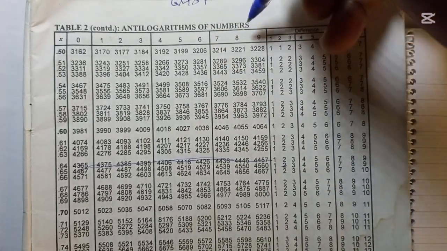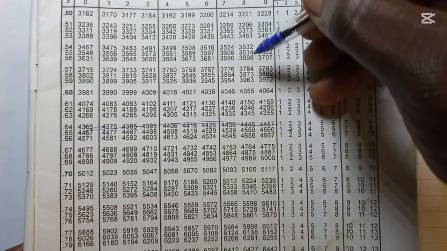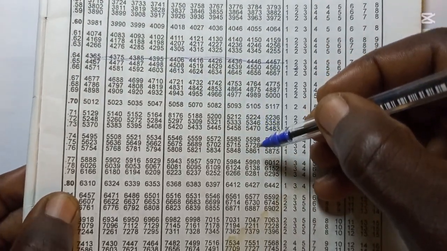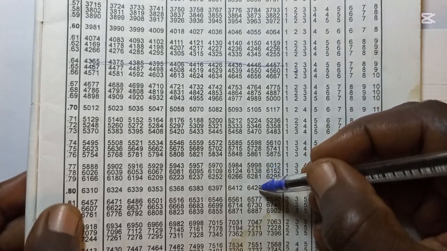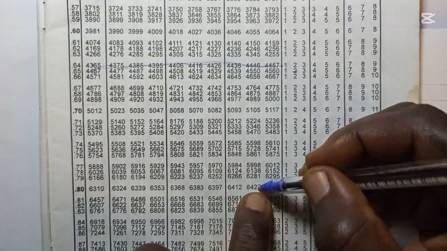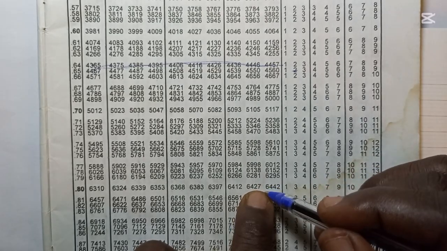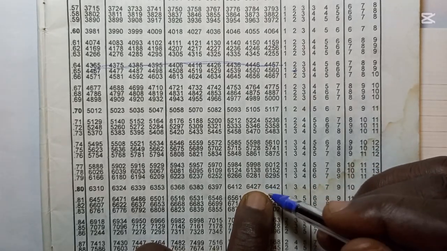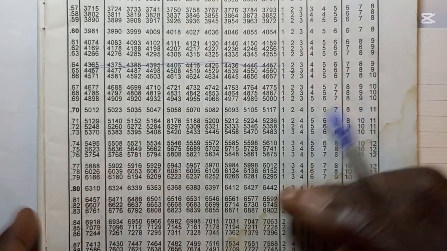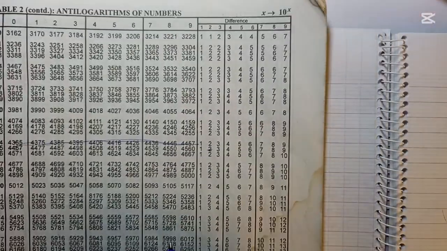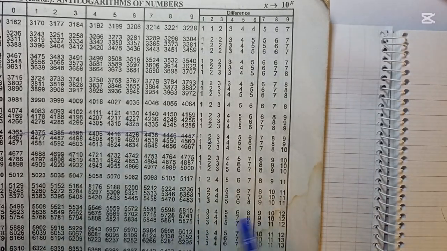80 under 8. Trace it downward to match it up with 80. So that is it here. We have 6, 4, 2, 7. 80 under 8 will give us 6, 4, 2, 7.